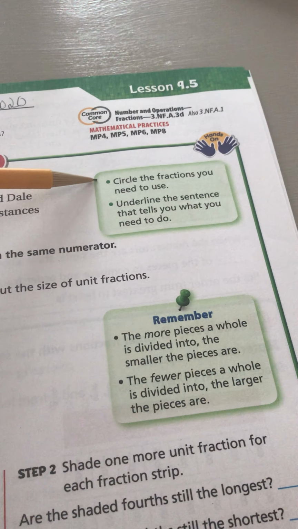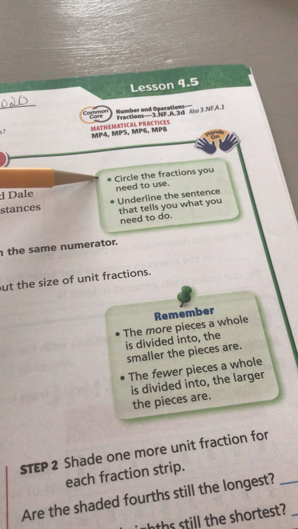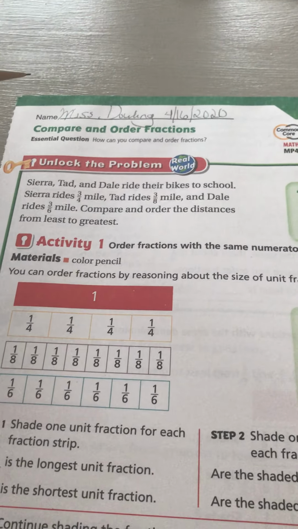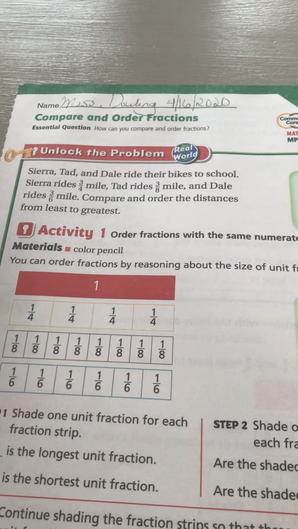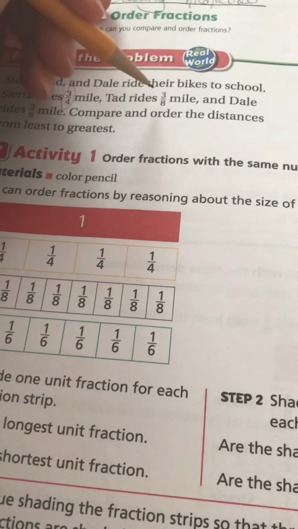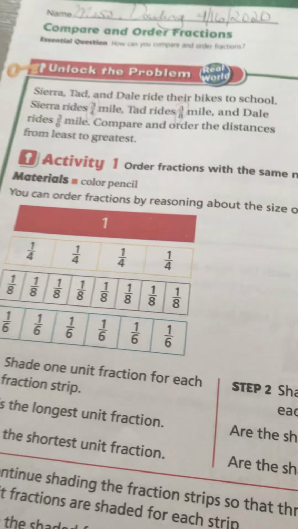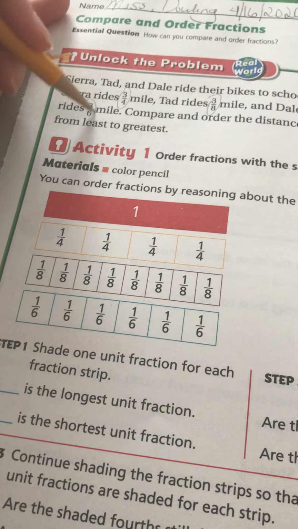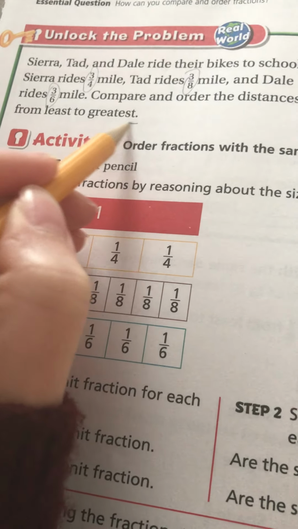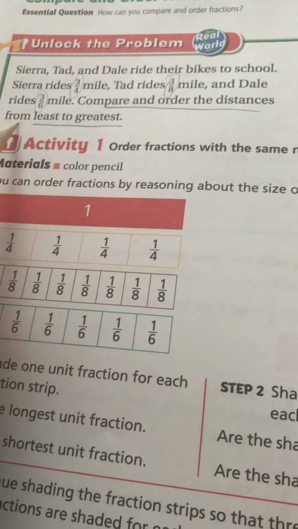So just some reminders, we need to circle the fractions that we're using and underline the sentence that tells us what we need to do. Sierra, Tad, and Dale ride their bikes to school. Sierra rides 3/4 of a mile, Tad rides 3/8 of a mile, and Dale rides 3/6 of a mile. Compare and order the distances from least to greatest. That's what we're doing.